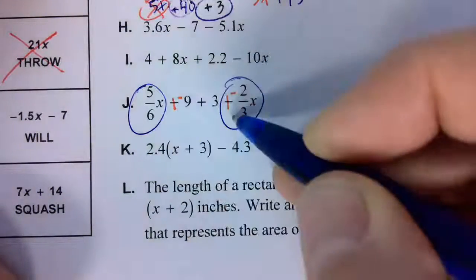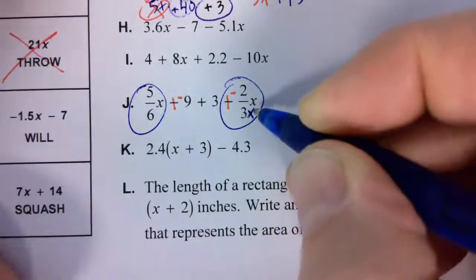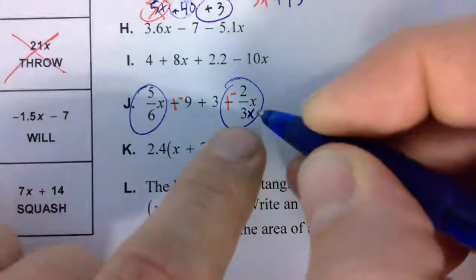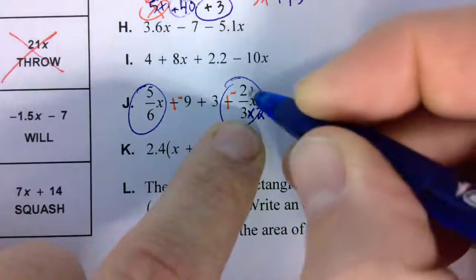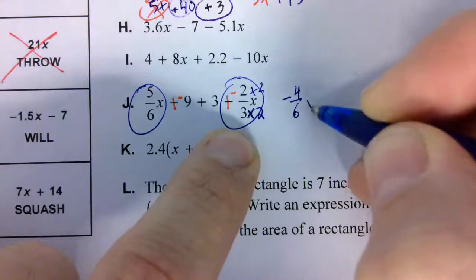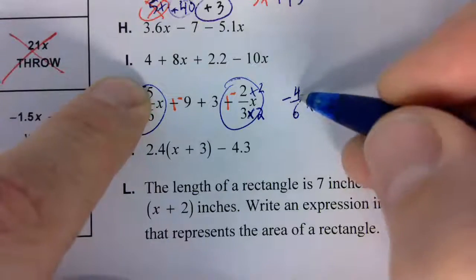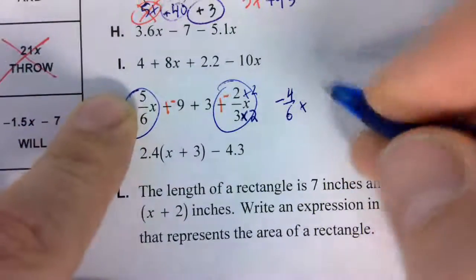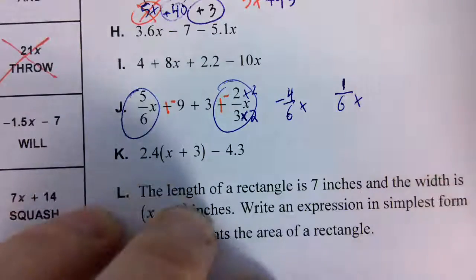You could take 6 times 3 to make 18, but don't. Make life simpler. Take the smaller number, take that times something to make 6. Take it times 2. So now I have a negative 4/6 x. Now we can add these guys together because we have a common denominator. 5 plus a negative 4 does not give me 9 or negative 9. It gets me 1/6 x.